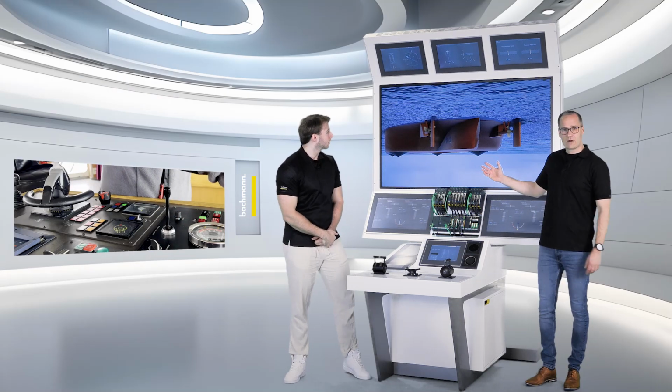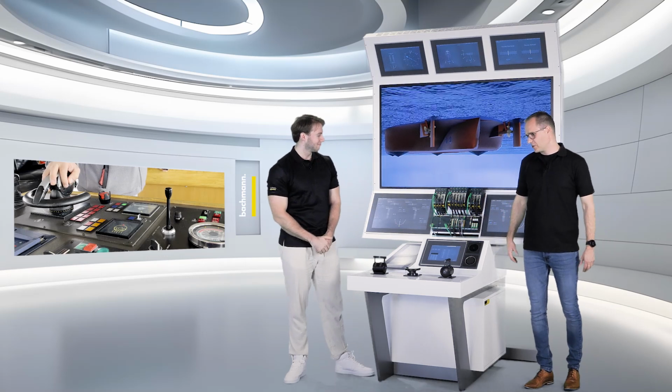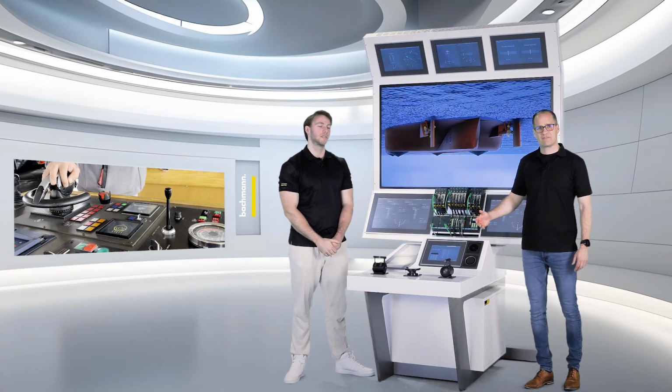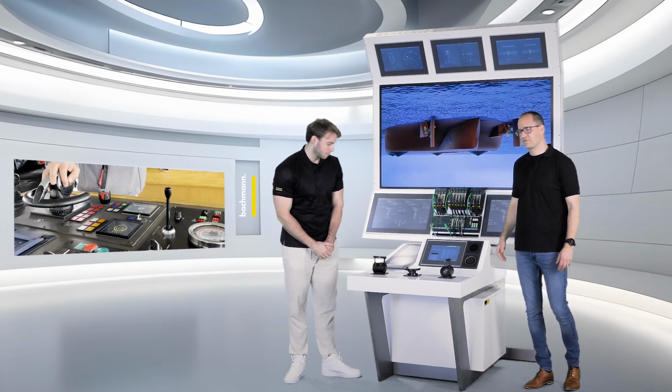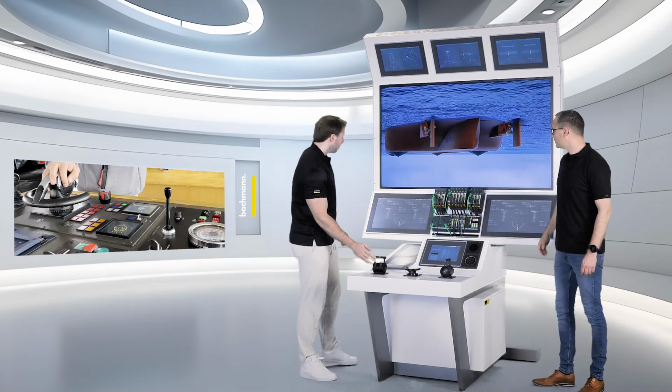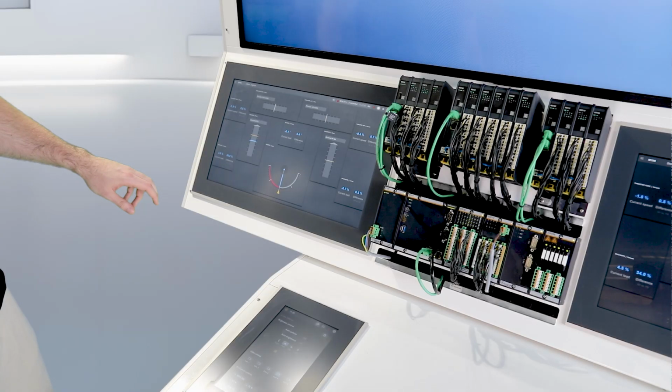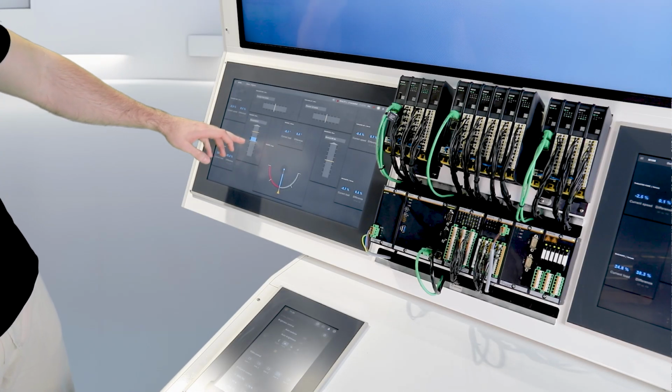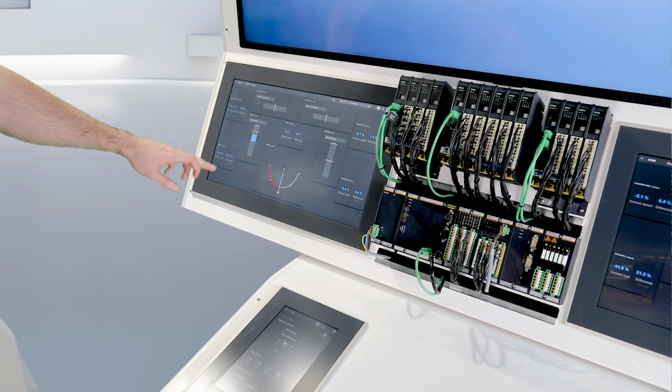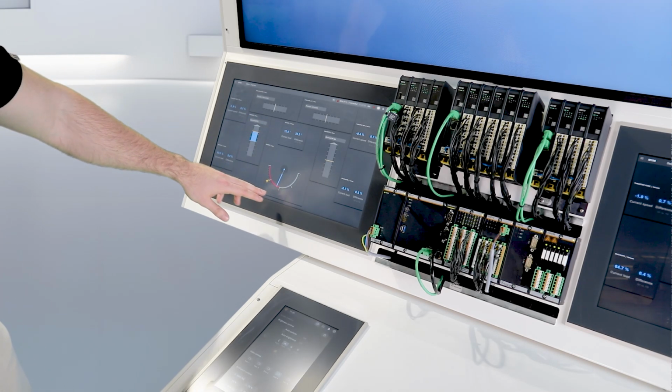So we are here at our demonstrator, and now the fun parts begin. So we can operate the demonstrator and simulate everything. And Mike will show us about the functionality. Yeah. So when moving these controls, you can see in here that the set point is set and that the actual engine is moving up. Same goes for the rudder.